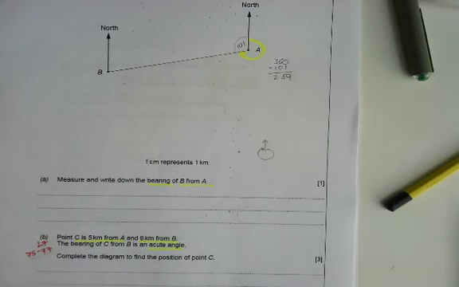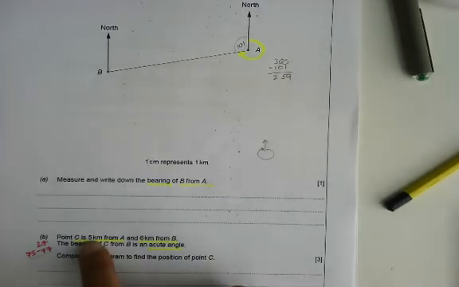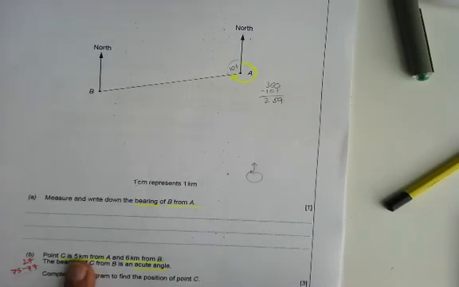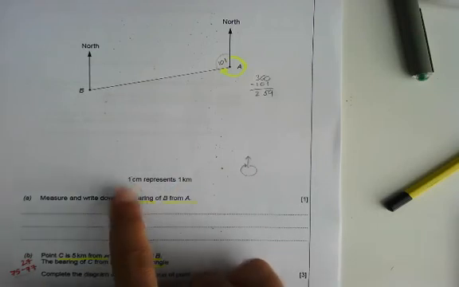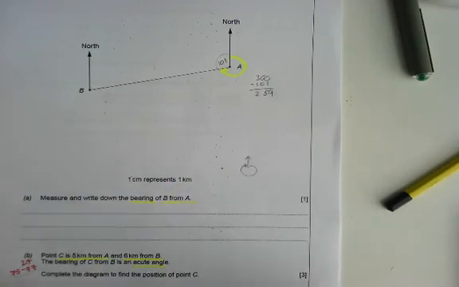Point C is 5 kilometres from A. When we're told something is 5 kilometres from a point, but not given the direction we need to look in, that means we need to draw a circle 5 kilometres around A, because it could be in any direction. So we want 5 kilometres, and remember that a kilometre is a centimetre on here.